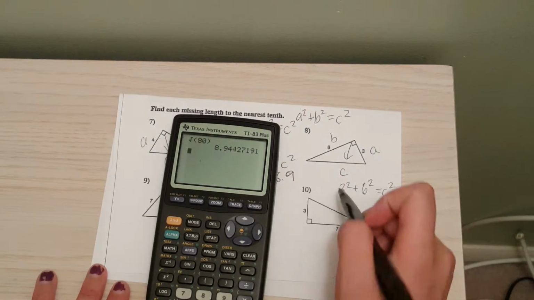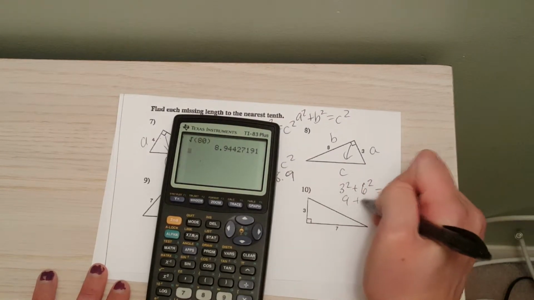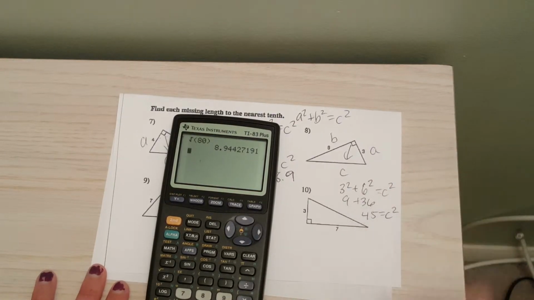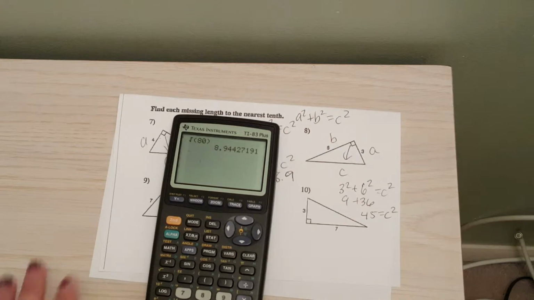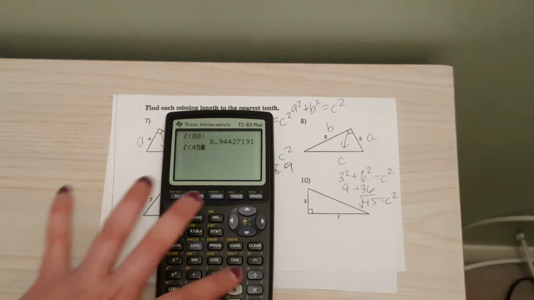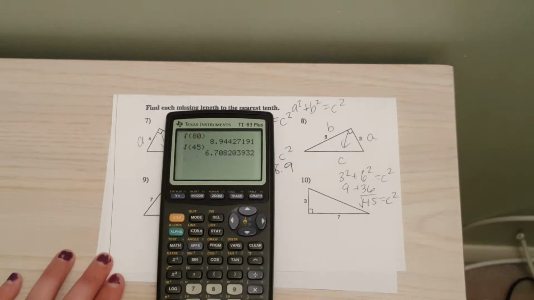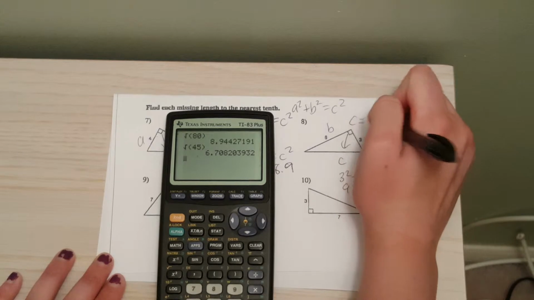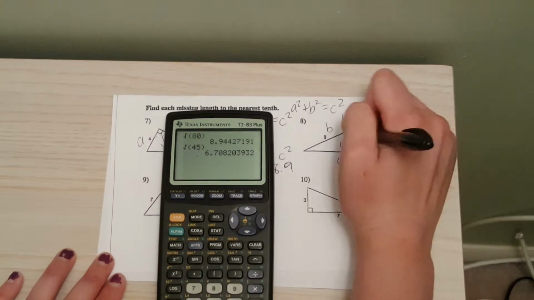So 3 squared is 9, plus 6 squared is 36, and altogether that is 45, but that is c squared. Make sure you always take your square root as your last step. So my square root of 45, going to my calculator again, is 6.7. That 0 leaves the 7 alone. So my c on this one is 6.7.